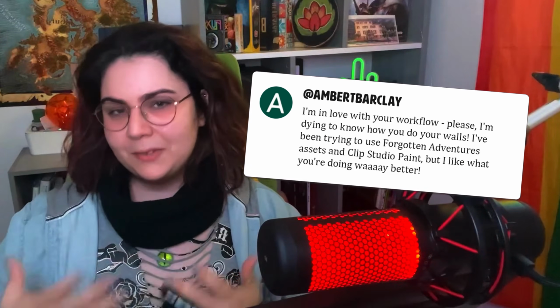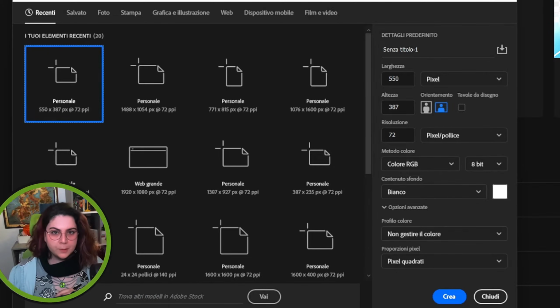Ciao cartografi! I don't usually create tutorials about battle maps, but this comment from you has inspired me to share some tips. So I'm going to show you how I draw walls for my battle maps. Let's go! I will use Photoshop, which happens to be your preference and mine, so that's perfect.